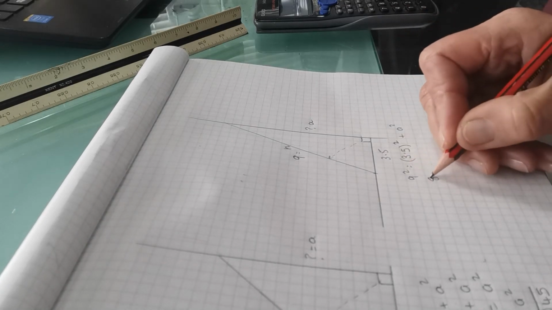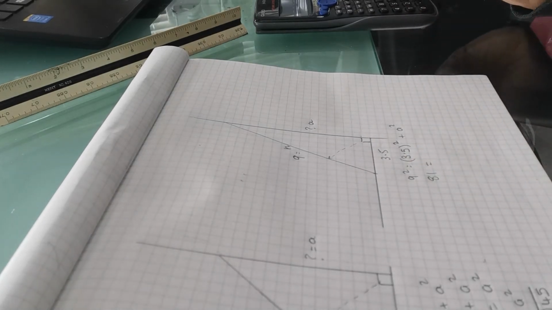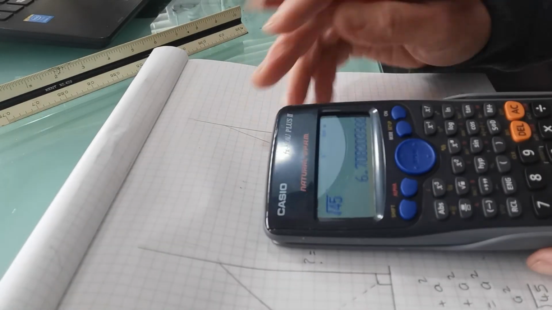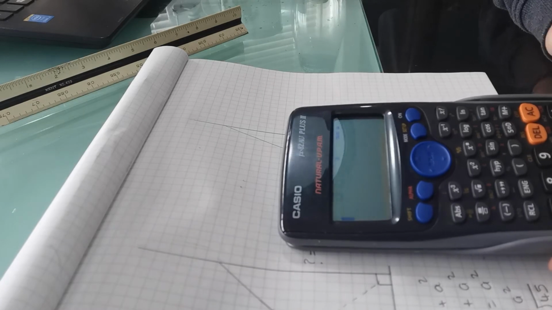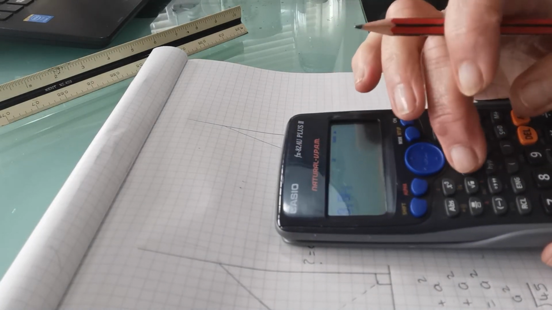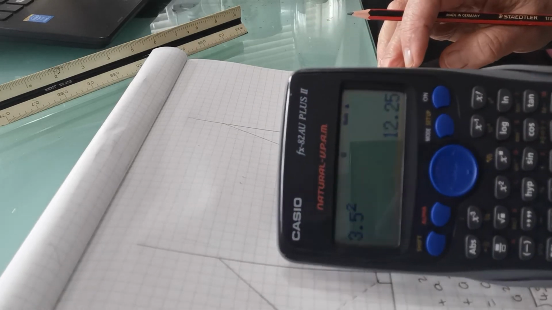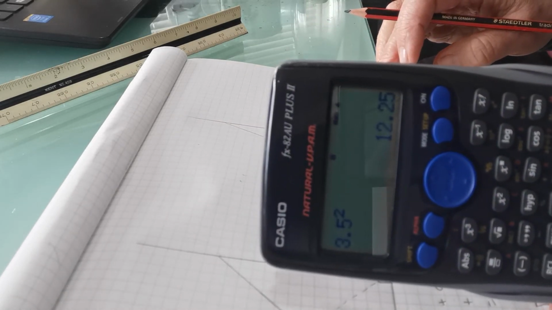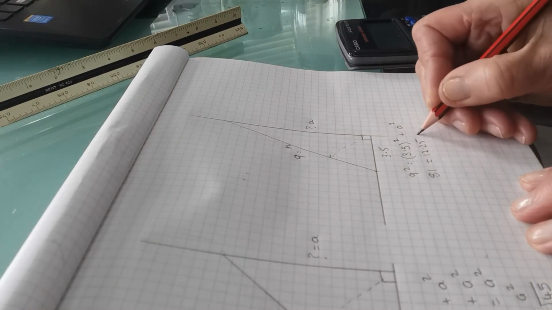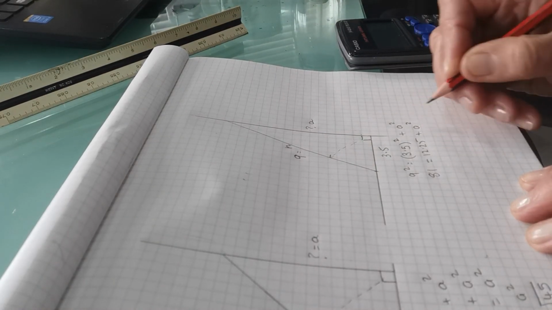So 81 equals, well, I don't know 3.5 squared, so I definitely need to use my calculator. So clear, and 3.5 squared equals 12.25. So it equals 12.25 plus a squared.